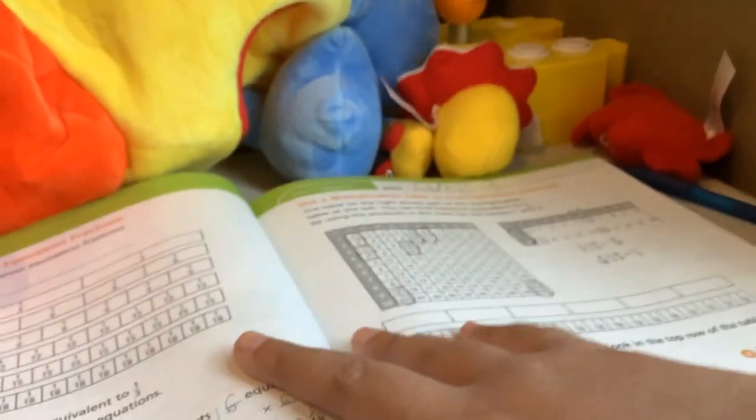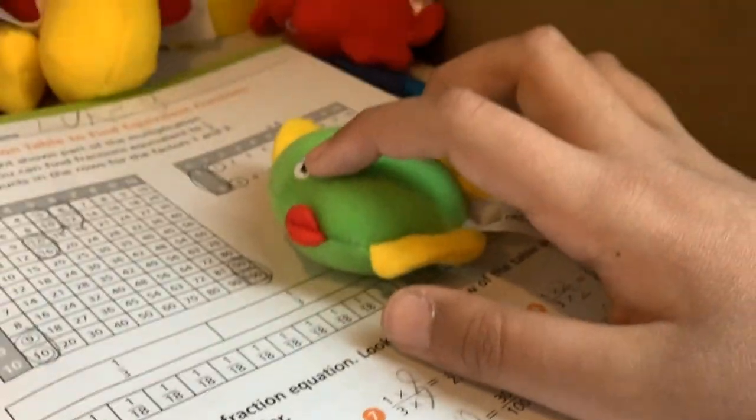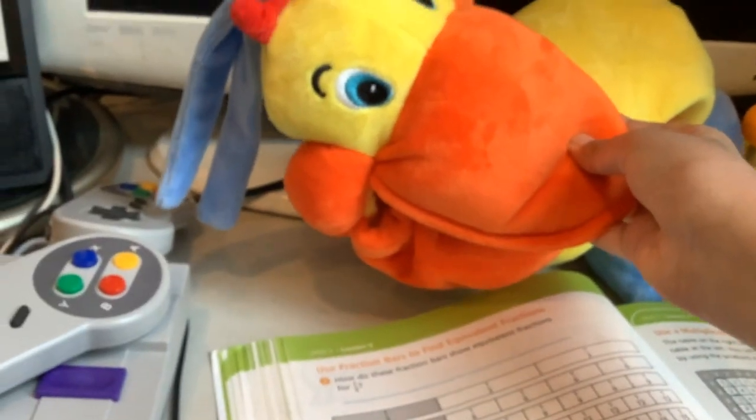Speaking of that, we are going to learn how to use multiplication and division to find equivalent fractions. Wait, you can use multiplication and division to find equivalent fractions? But how is that even possible?